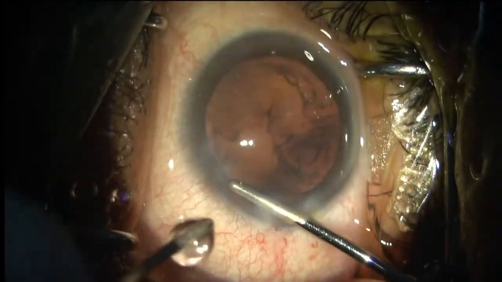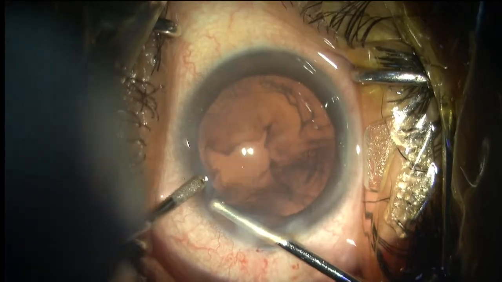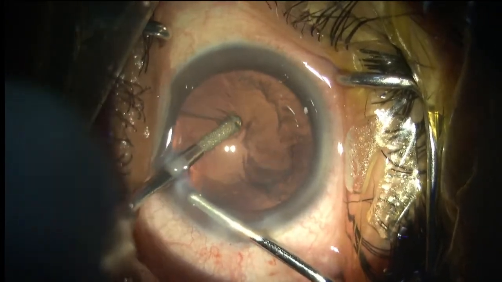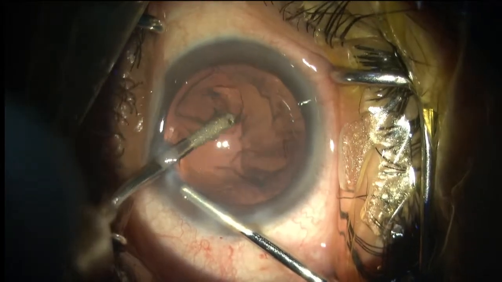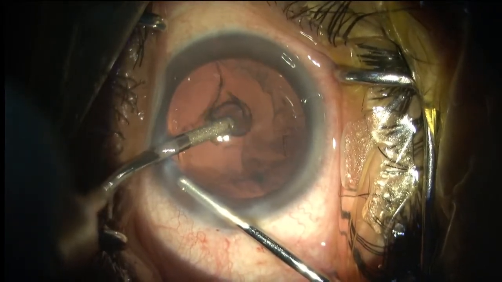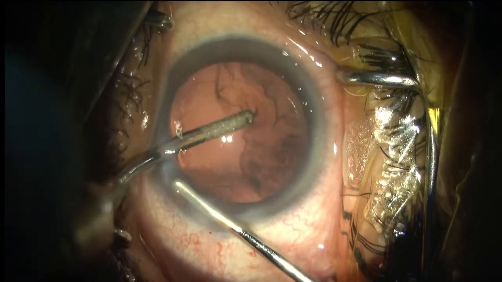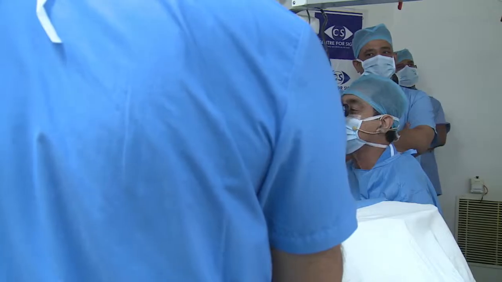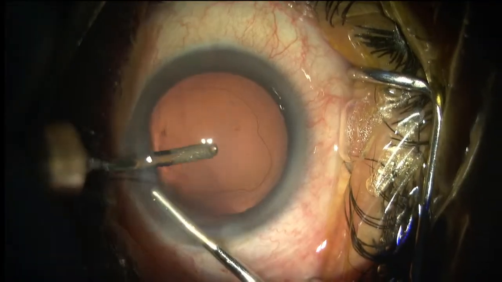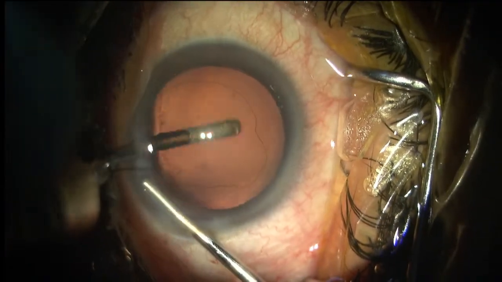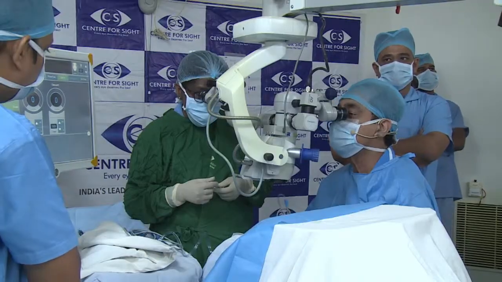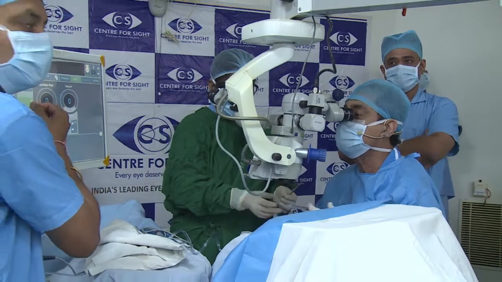So now you can see I keep the cannula slightly tilted, so there is no leakage in spite of the cannula being very thin. So I don't have to make a second side port. So still I get the advantage of the bimanual, but it has to be a continuous mode. So now I'll put on a viscoelastic again before I withdraw my infusion.